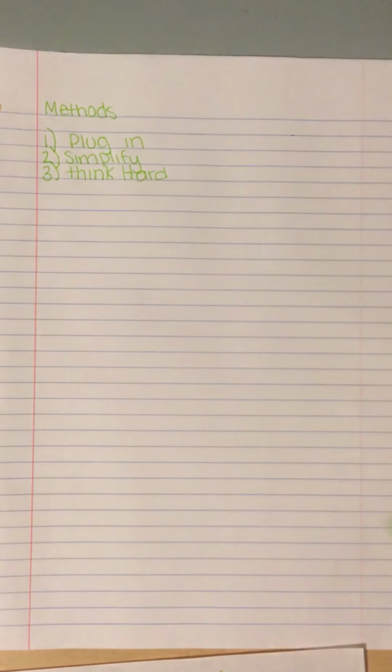Now that we know how to solve limits graphically, we're going to learn how to solve them algebraically. So there's 3 different methods on how to solve limits algebraically, and they're up here. The first one is to simply plug it in. The second one is to simplify and then plug in. And the third one is what we call the think hard method. So first we're going to go over the easiest of the 3, the plug-in method.